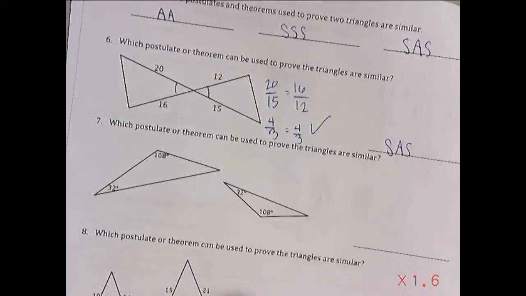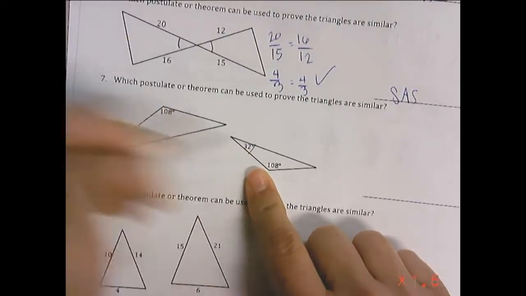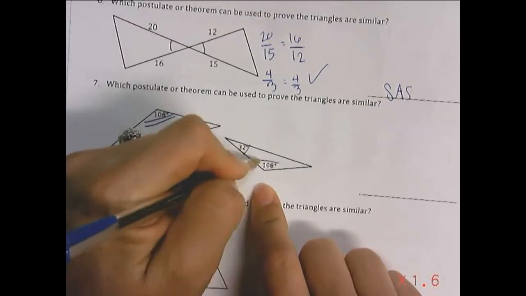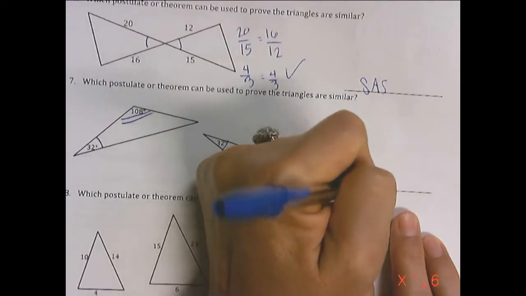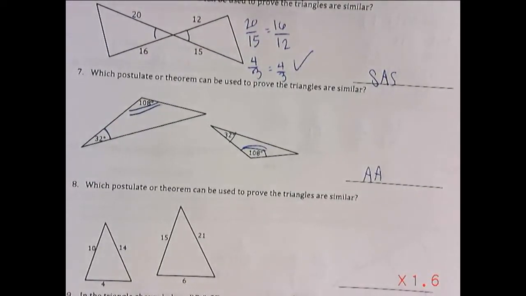Okay, well right here, there isn't a ton of math to do. We can just see that, oh, 32 is congruent to 32. That's great. And 108 is congruent to 108. And because of angle, angle, two angles that are congruent, we know that the triangles must be similar.